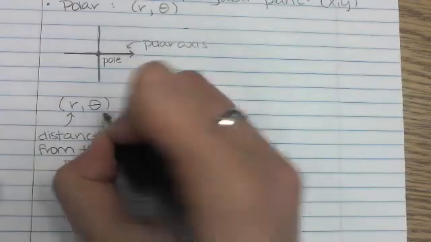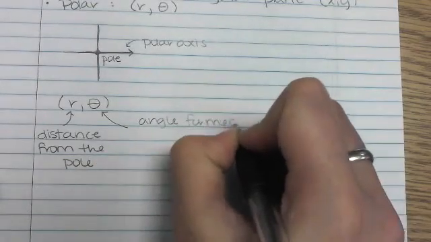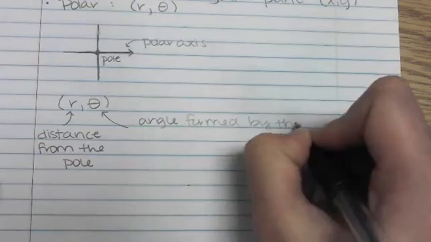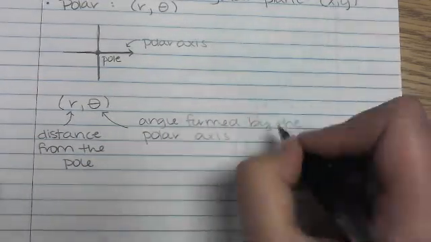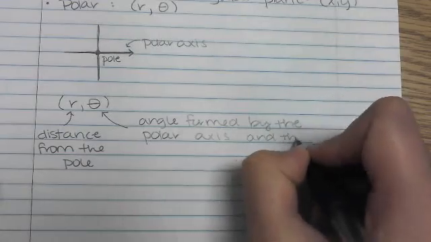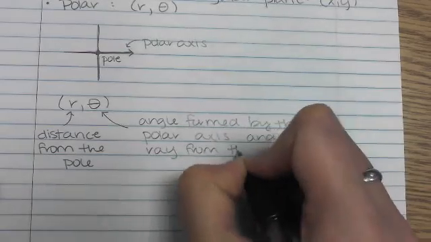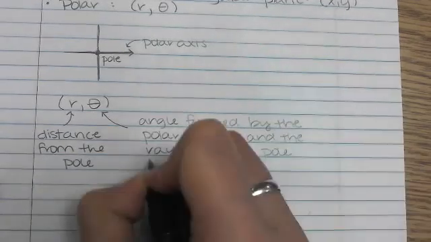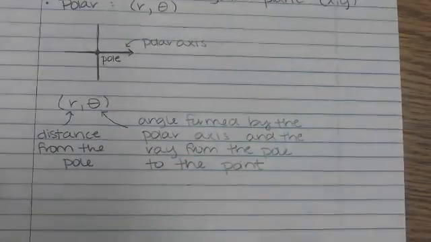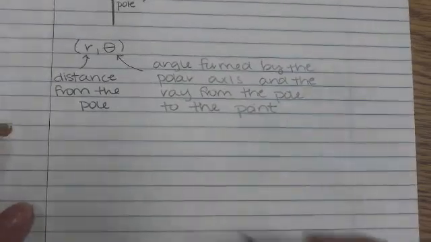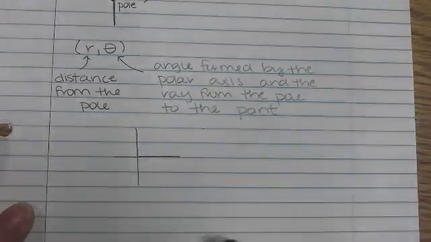And then theta is the angle formed by the polar axis and the ray from the pole to the point. And that may not make a lot of sense right now, so I'm going to go ahead and draw a little sketch here so you can see what we're talking about.